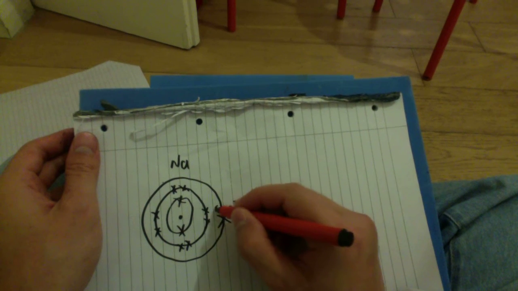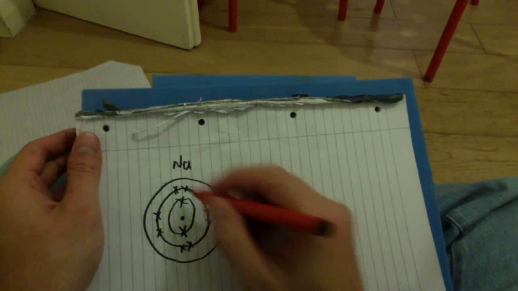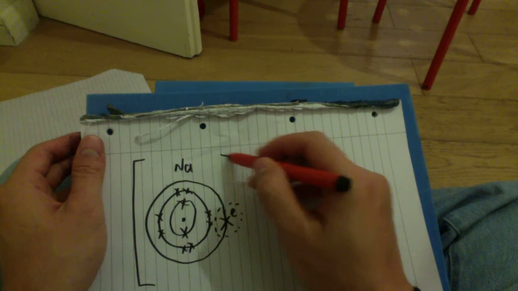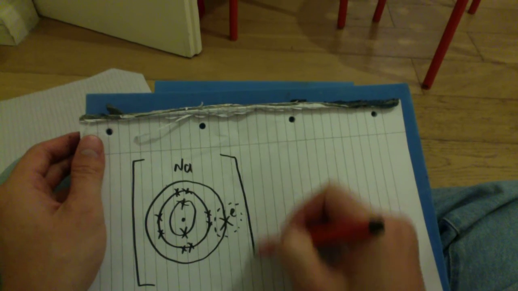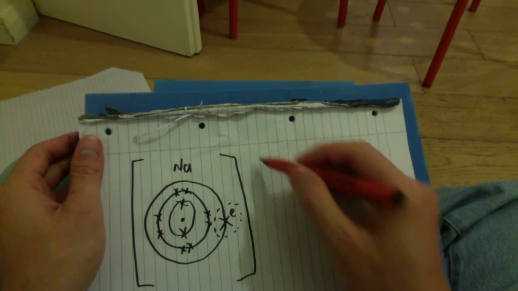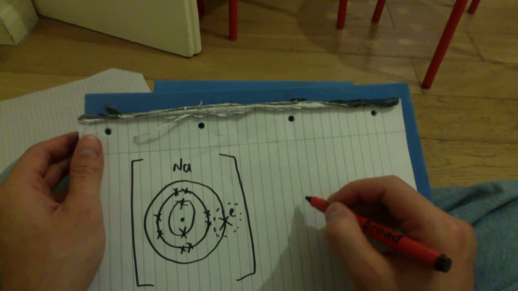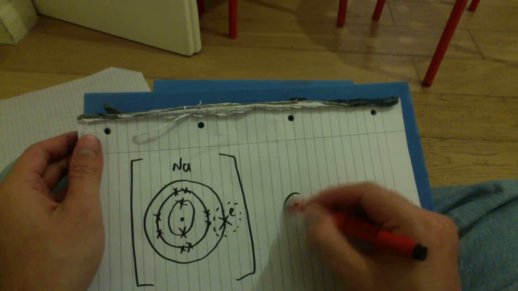This is the electron in question. I'll bracket this. And then we have the chlorine, which is 17.